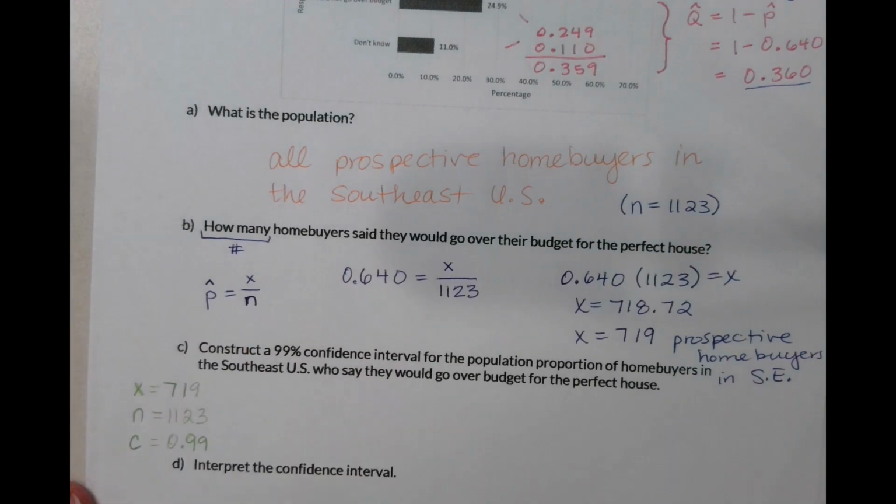However, I've never seen the confidence interval written as a decimal. It's always written as a percent. But when we use the number, we have to change it to a decimal.